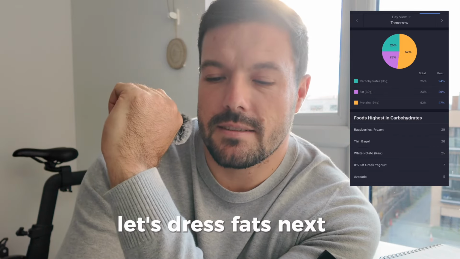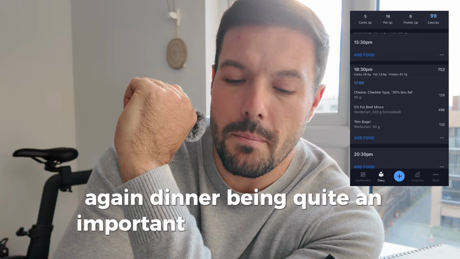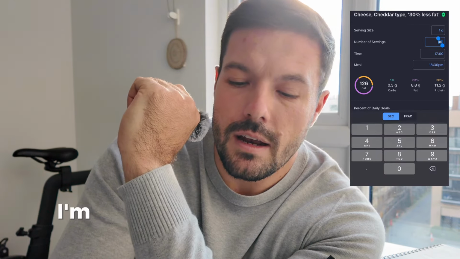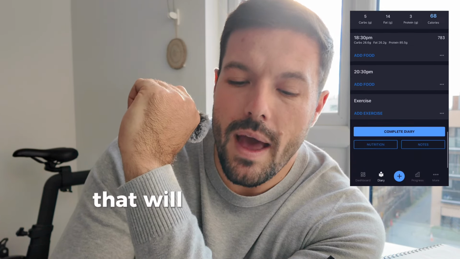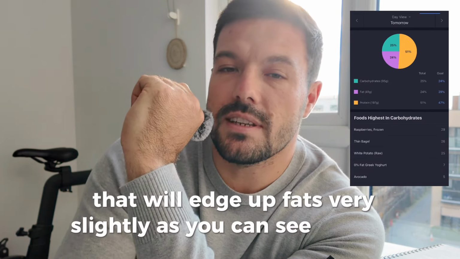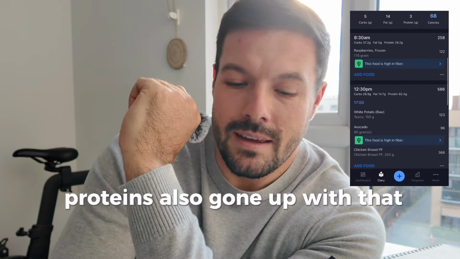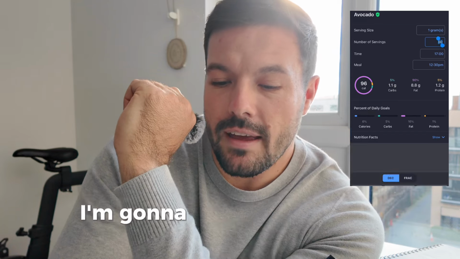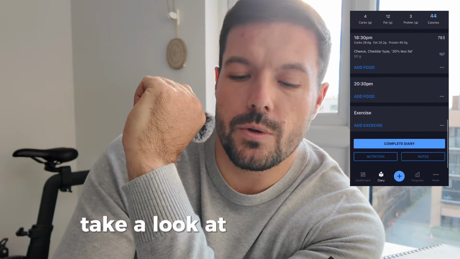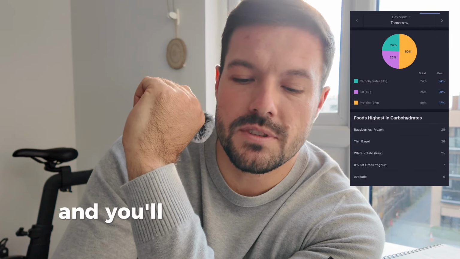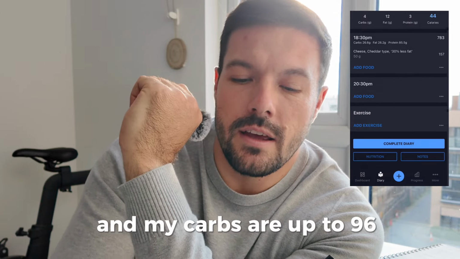Let's address fats next. So again, dinner being quite an important meal, I'm going to go there. I'm going to change my cheese to 50 grams. That will edge up fats very slightly, as you can see, now 41 grams. Protein's also gone up with that. Then I'm going to go into my avocado. I'm going to edge this up to 75 grams. Take a look at nutrition again, and you'll see that my fat is now up to 43 grams and my carbs are up to 96.